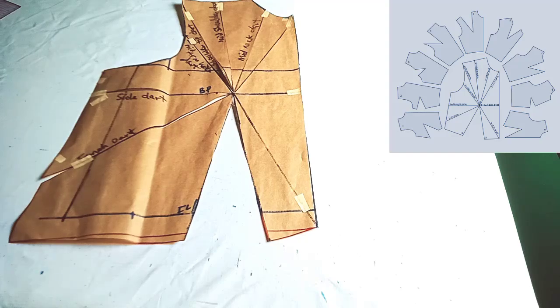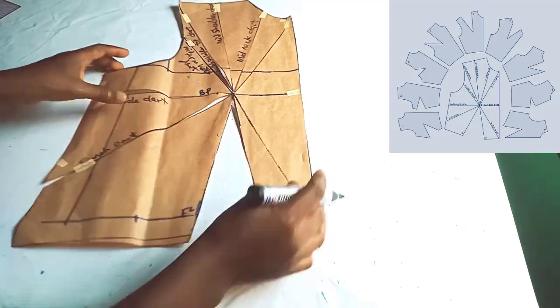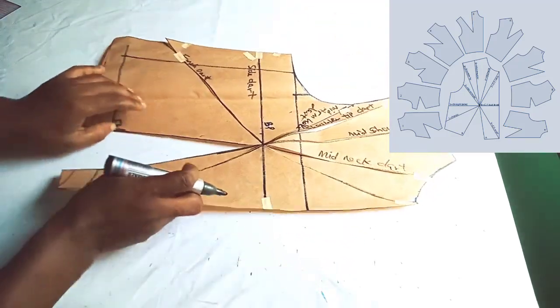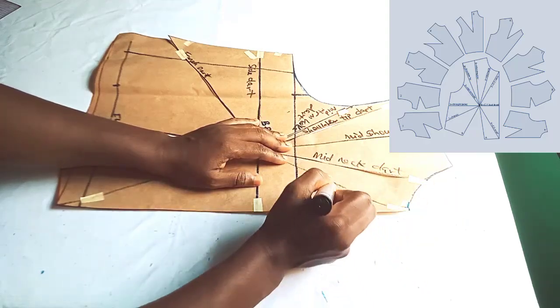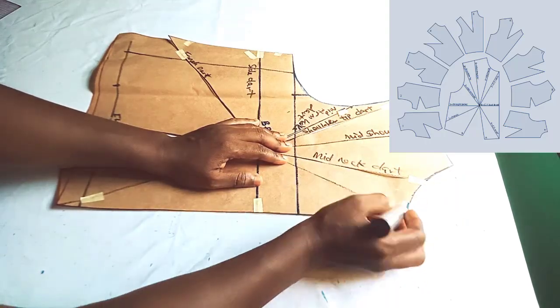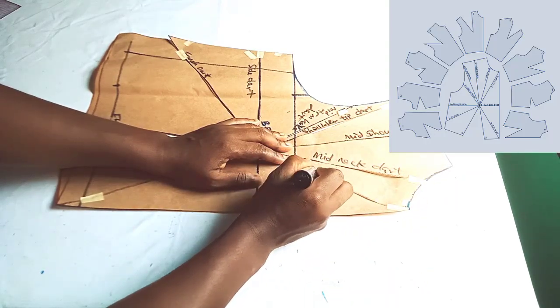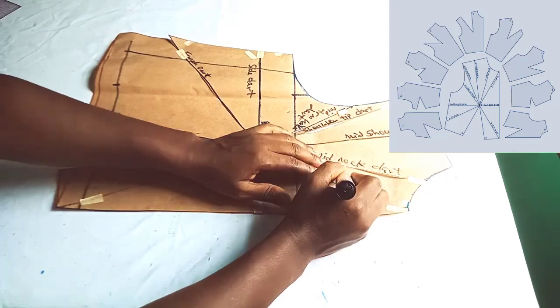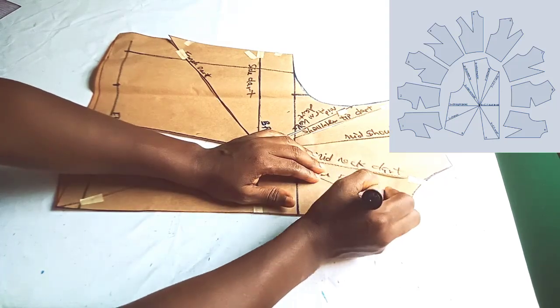So I'm just going to label it so that we'll understand. This is the mid neck dart and this is the center front neck dart.